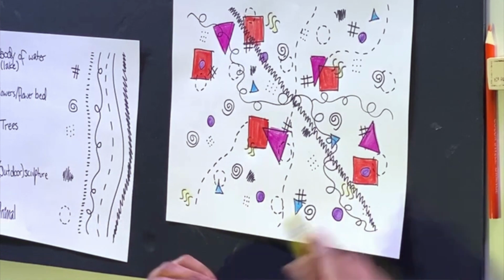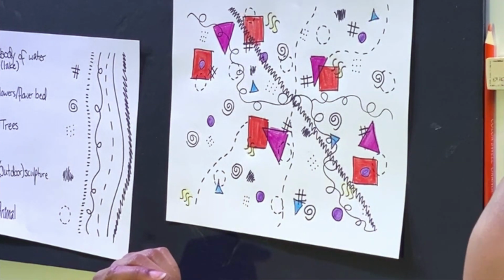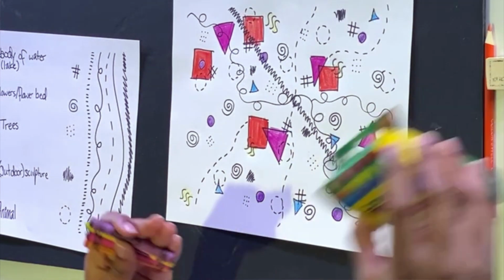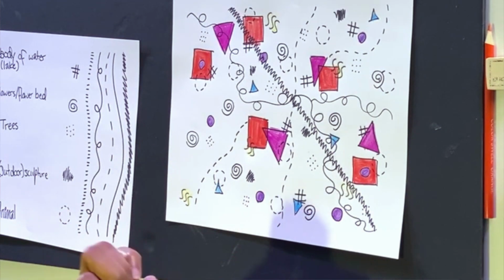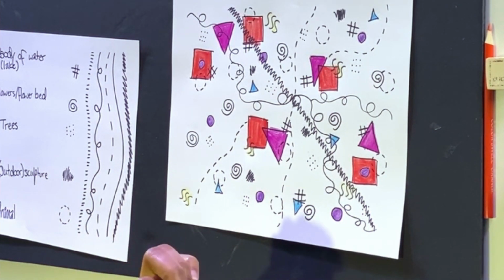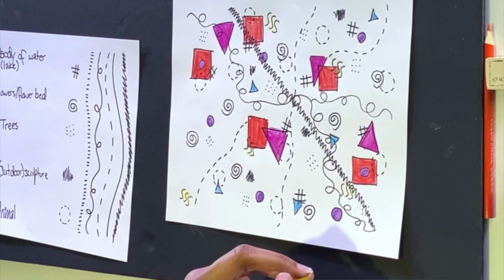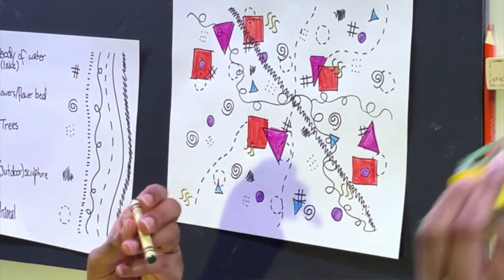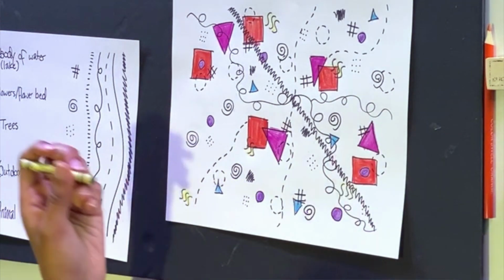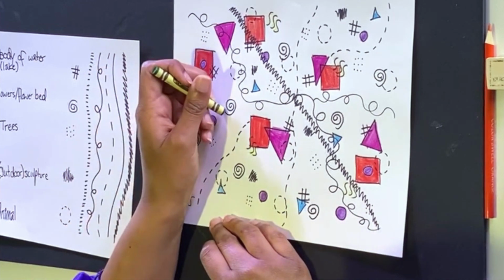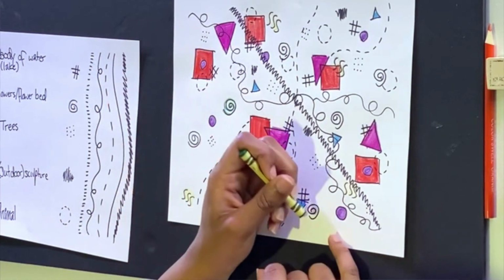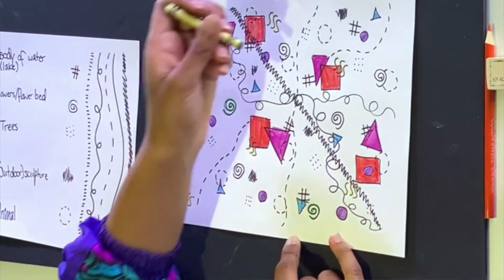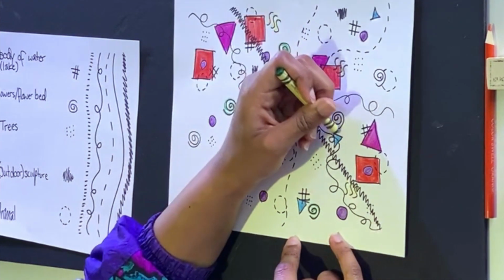And then for our things that didn't get assigned a color, I'm going to just do them random colors because I want a little bit of planned variety happening here. So for instance, with my swirls, I'm going to do some green and then some another color.